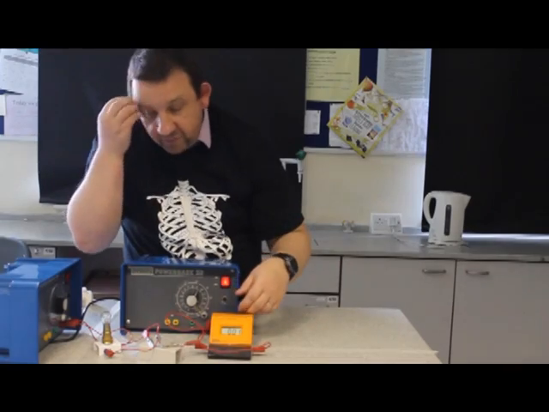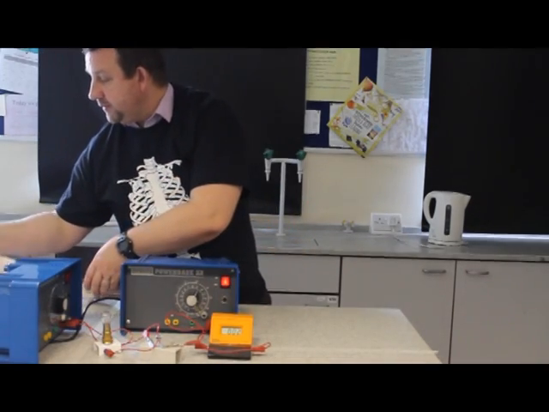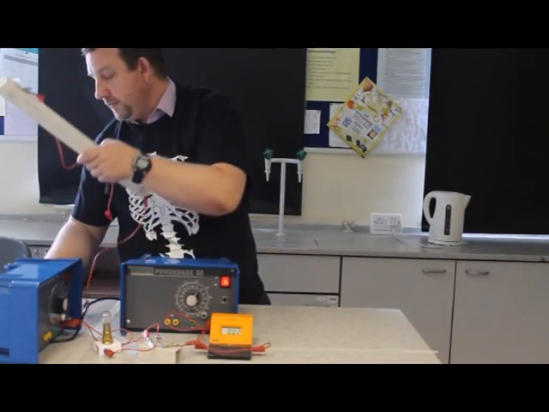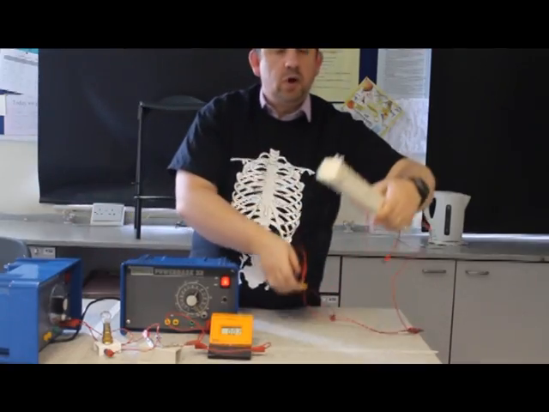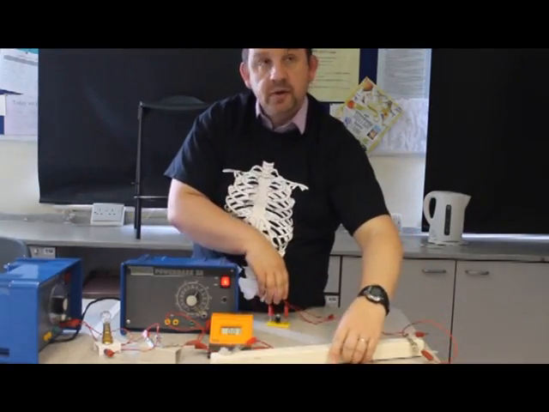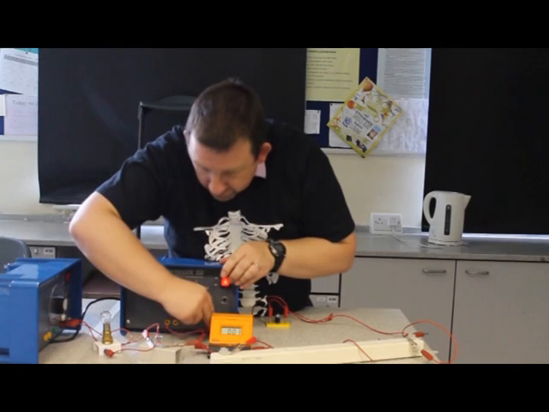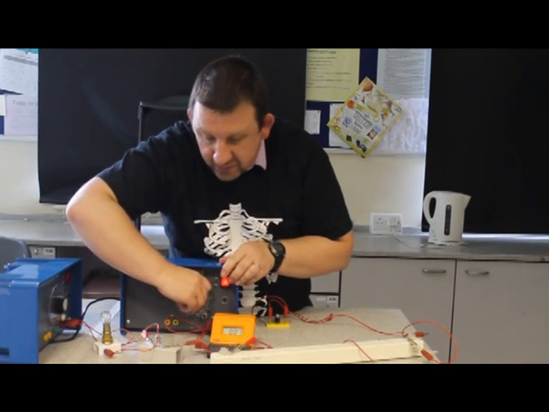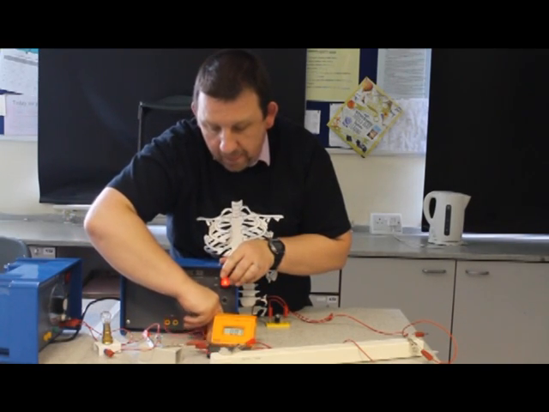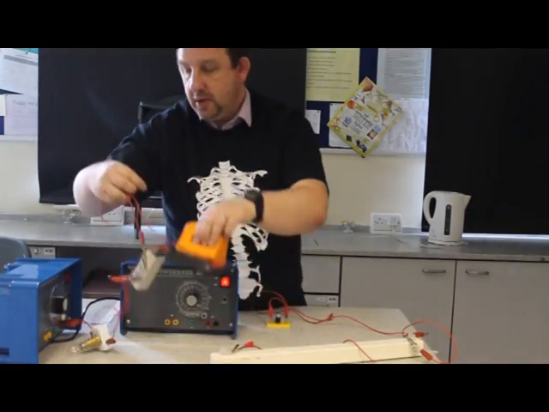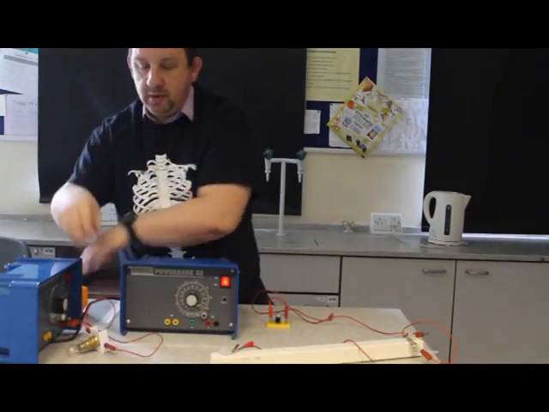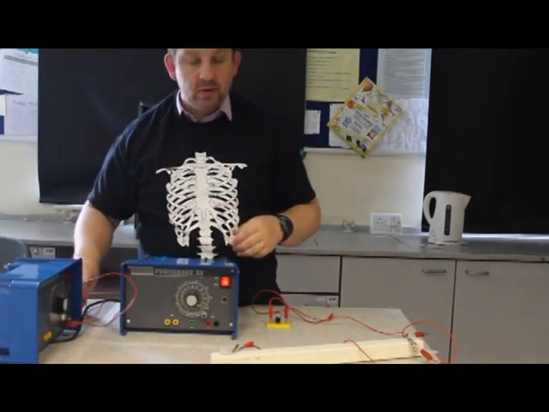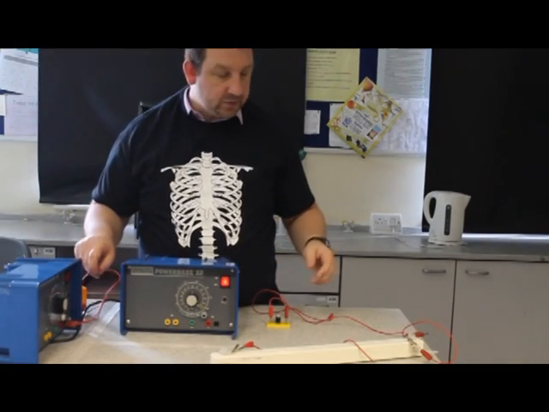Finally, we have just a piece of metal wire, which is all a resistor is. And I just wanted to finish off with this one because we've talked about resistance. We've talked about how some devices can vary the resistance.